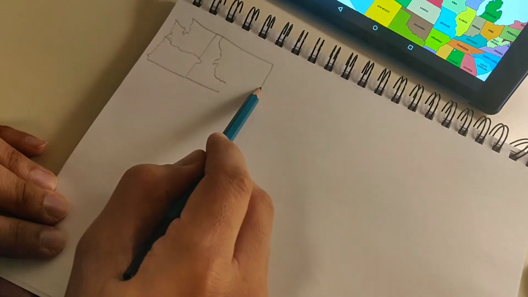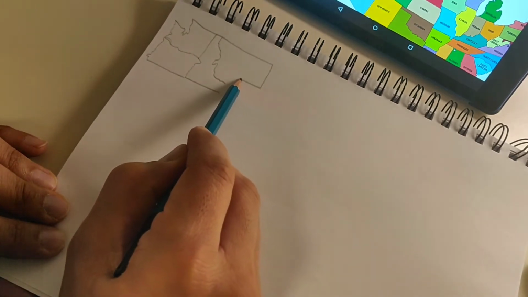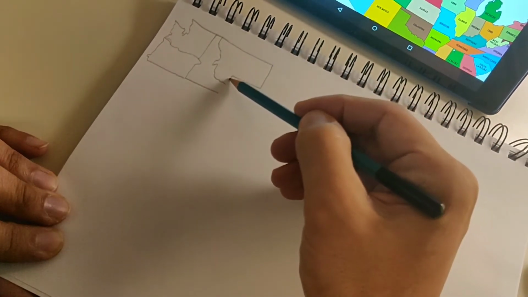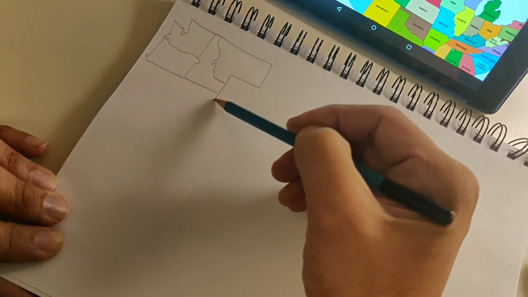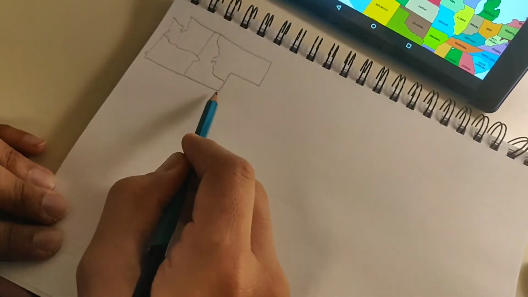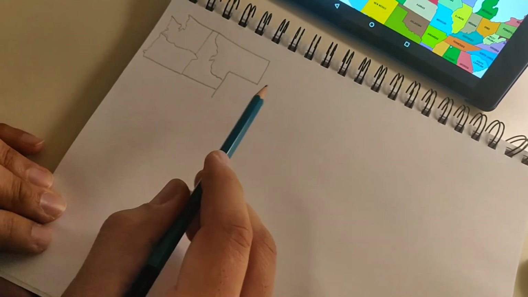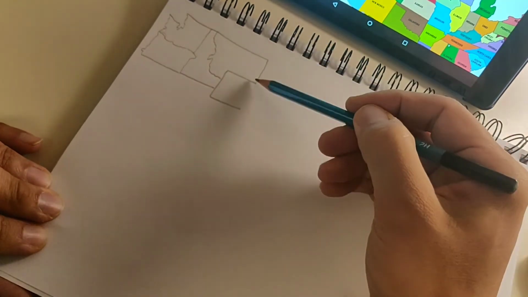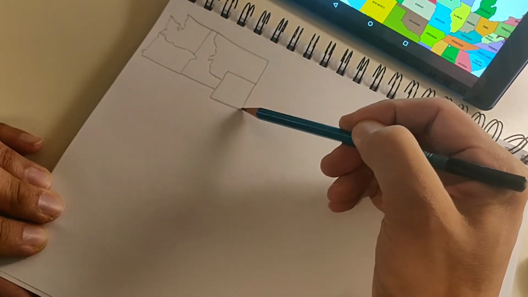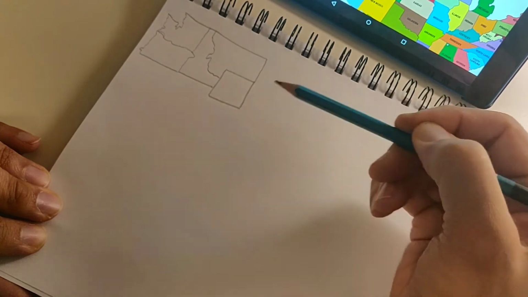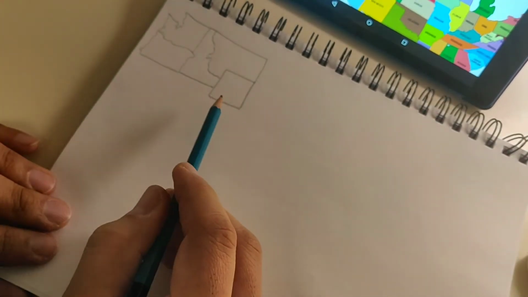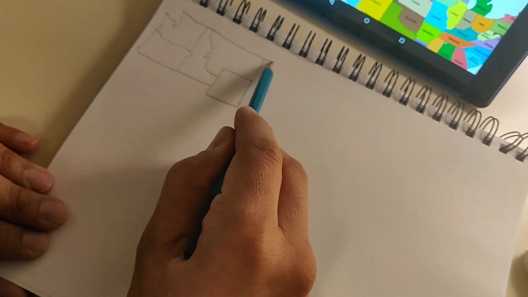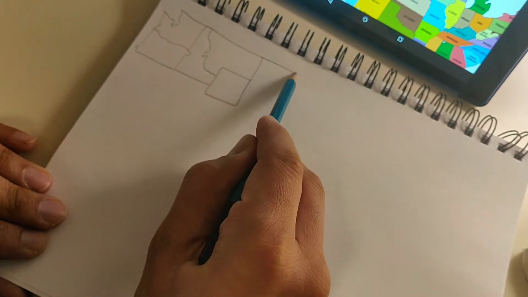So let's do Wyoming. Make a line here. There we go. And then come down, down, down, a little bit past where Idaho was, right here. And then we can bring it back and we can close it off. So this is Wyoming that we just did. And again, we'll label it in a minute. Let me just keep going because we're kind of rolling along here, so I don't want to stop our momentum. Okay, and then we're going to make another line here.